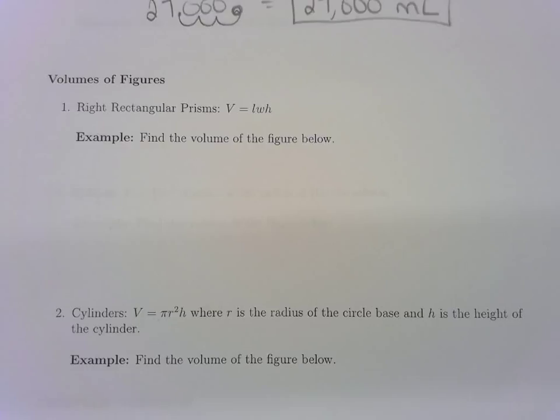You can also have cubes for these. This is still a rectangular prism. It's just every side is the same. These formulas you don't have to have memorized. You'll actually be given all of these formulas at the beginning of your exam. So any volume formula you'll need for the SAT will be given to you at the very first page.